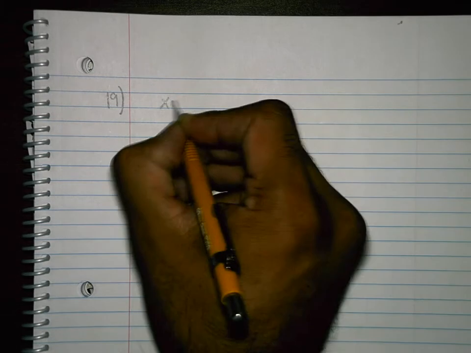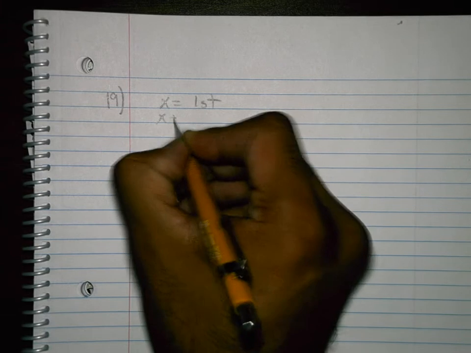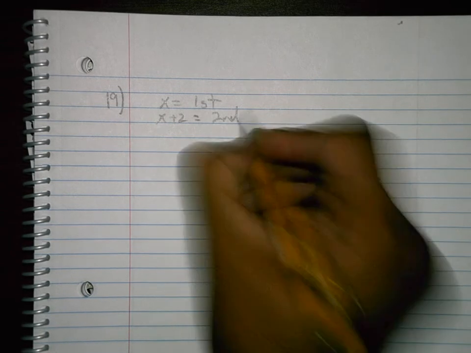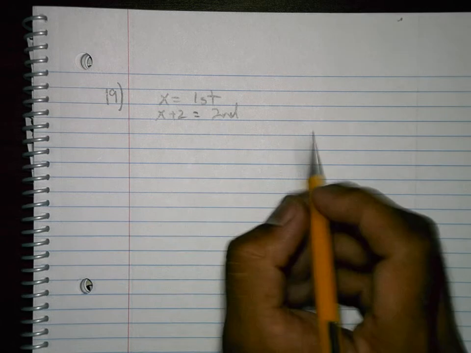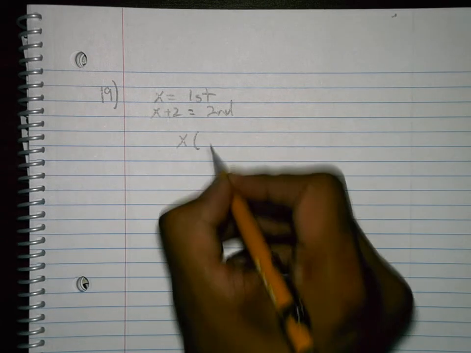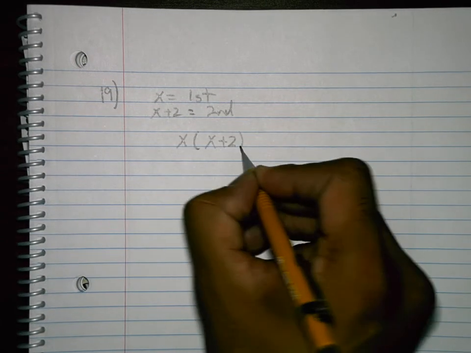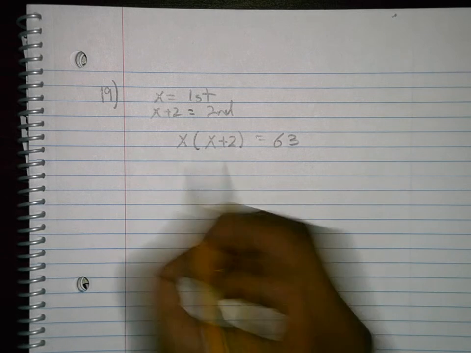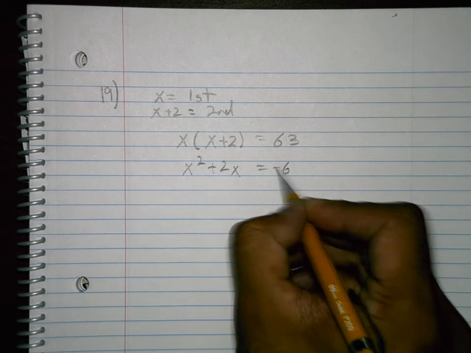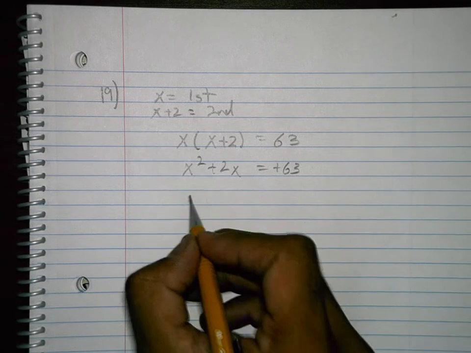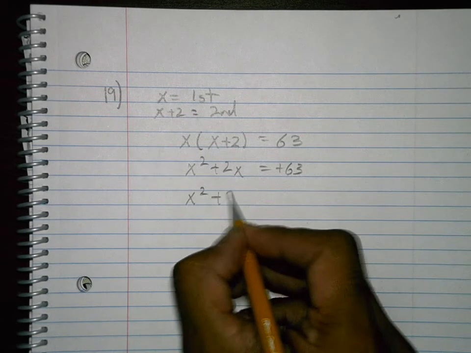Okay, so we say x equals the first one and x plus 2 equals the second one, because they're odd, and odds are two numbers apart, is 63. Product means multiplication, so x times x plus 2 is 63. I'll go ahead and distribute on this side. Oh, sorry. I'll subtract 63 from both sides.